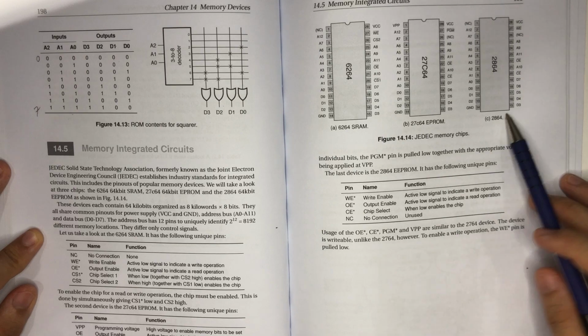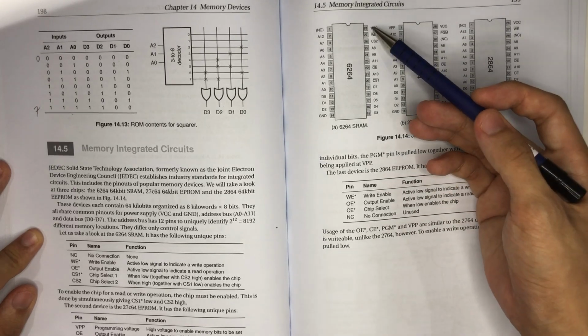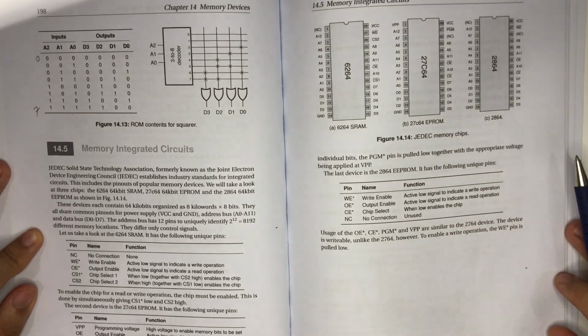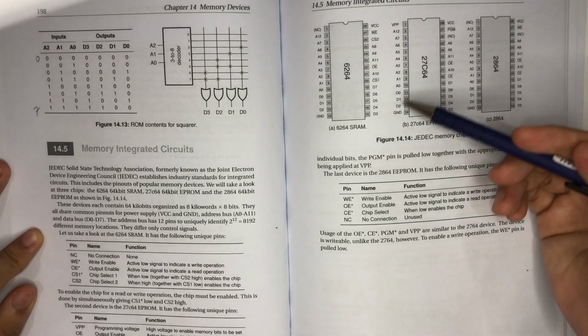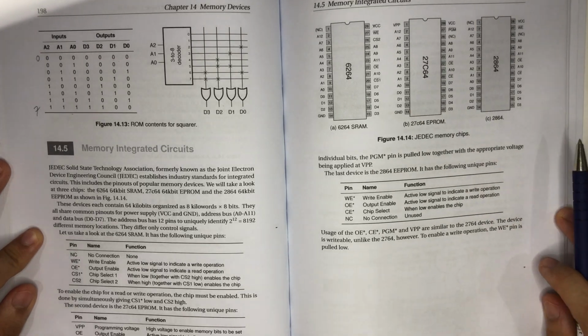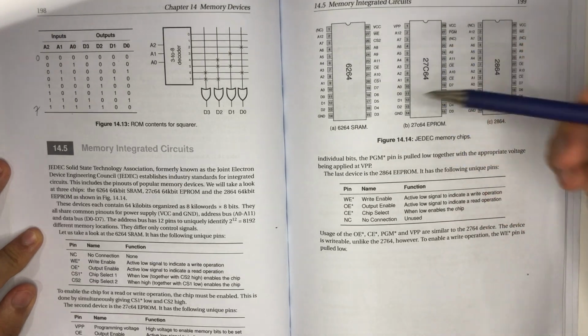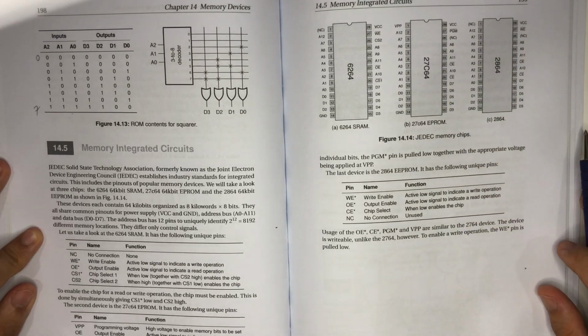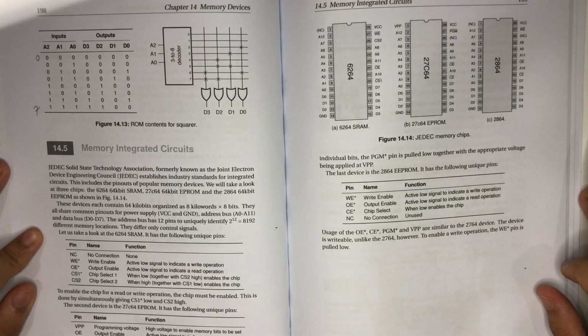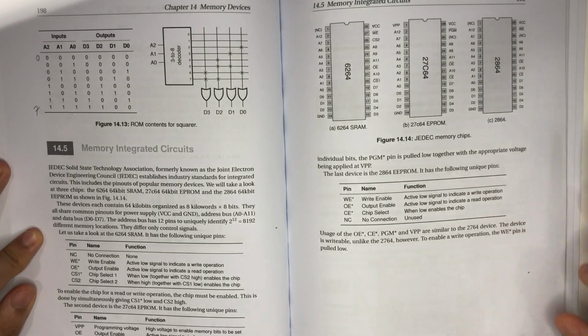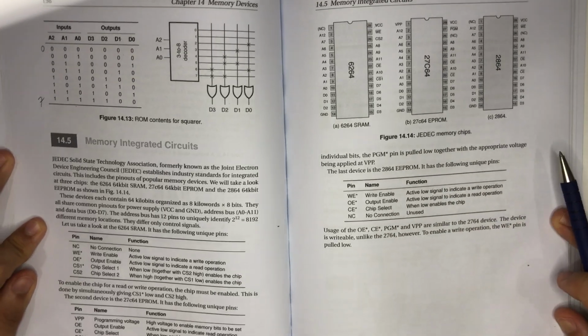You can see VCC and ground are common. All of them have VCC and ground. For the address bus, we have A0 until A11, the same common pins, and the data bus D0 until D7. So all of them have these common pins that we discussed.